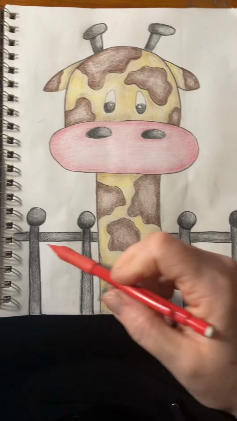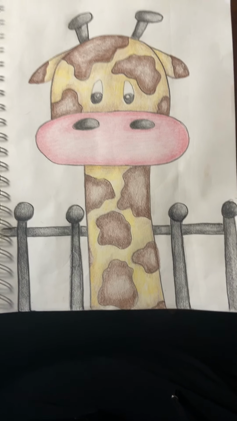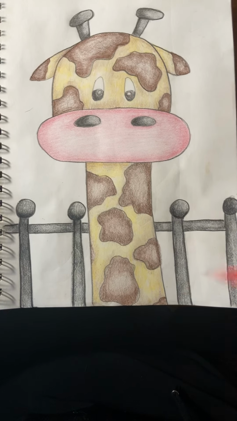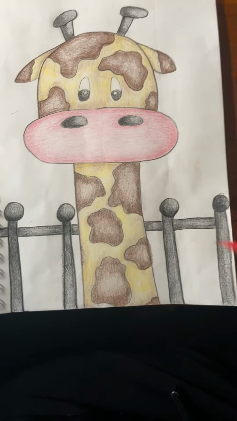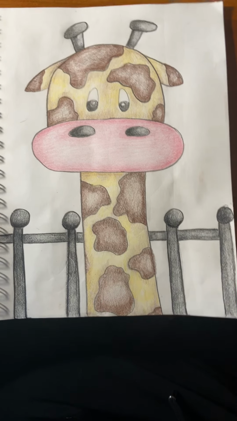So this is just kind of a way to make it look like we can only see our giraffe very, very close to us, where you just see his head, a little bit of his neck and his head, and then he might be sticking out above the fence that he is in at the zoo, okay?